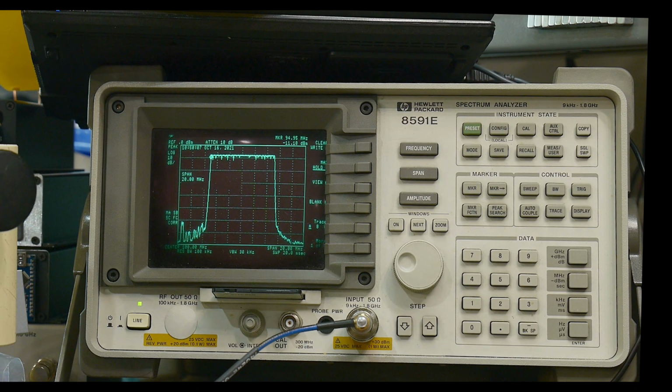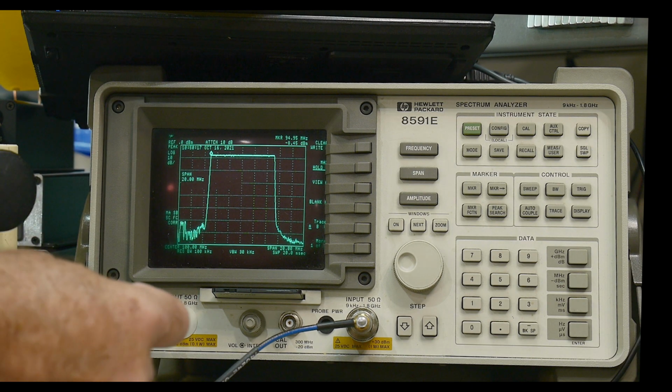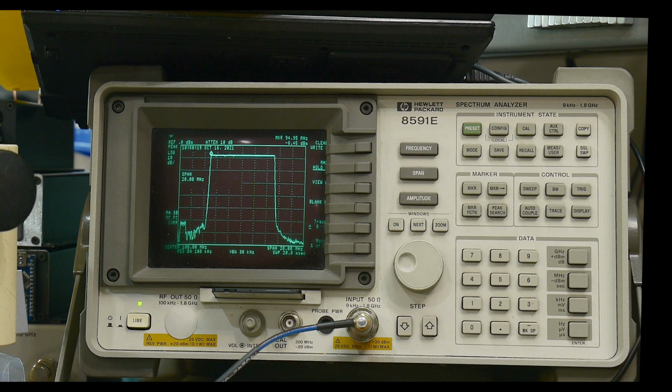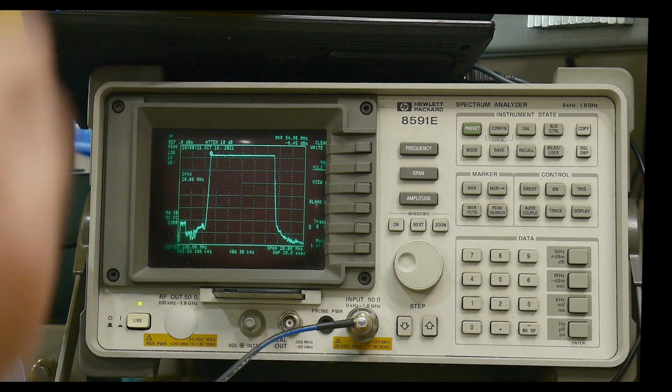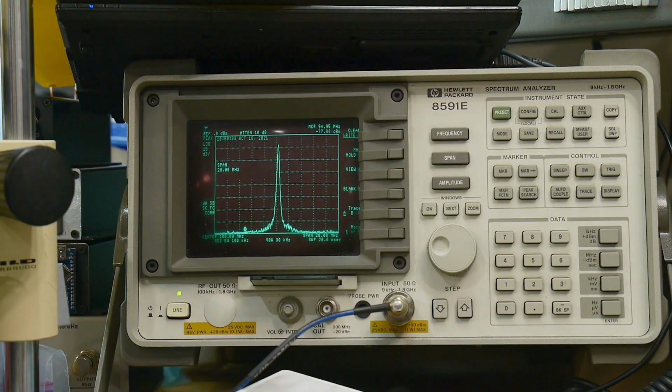And then of course you can sweep faster or slower, but this would be really useful for doing exactly what I'm doing here. If you want to sweep a filter and you don't have a tracking generator, then sweep with an external source and then do a max hold. All right, so let's turn off this. We can watch it sweep, that's kind of fun.